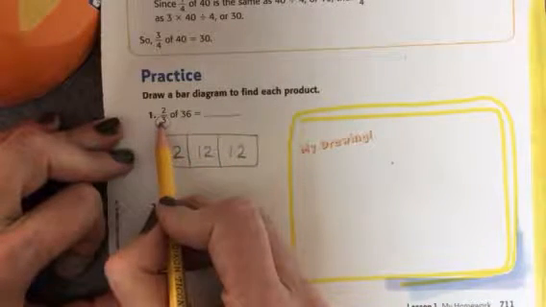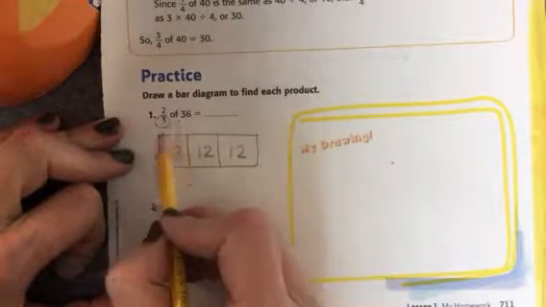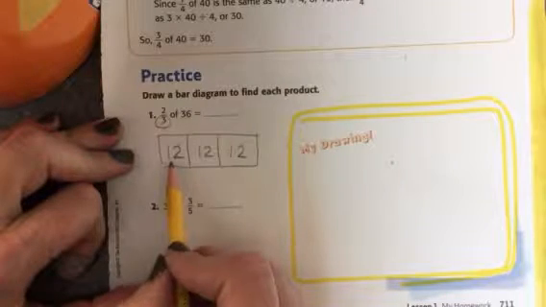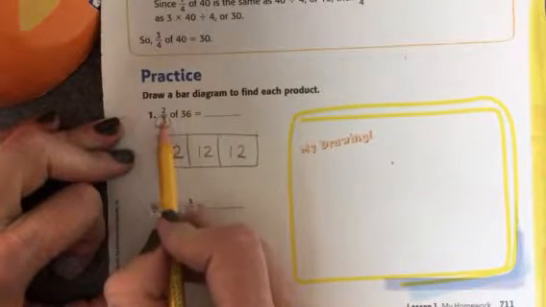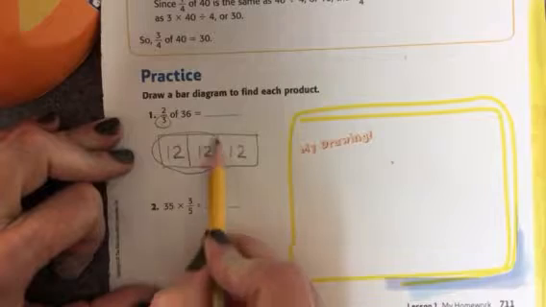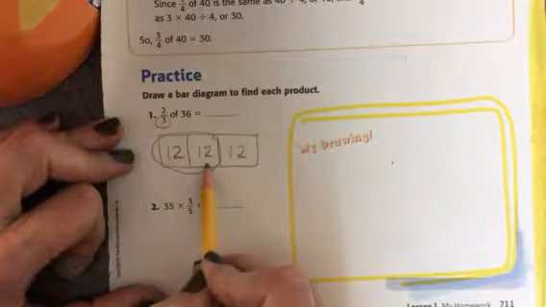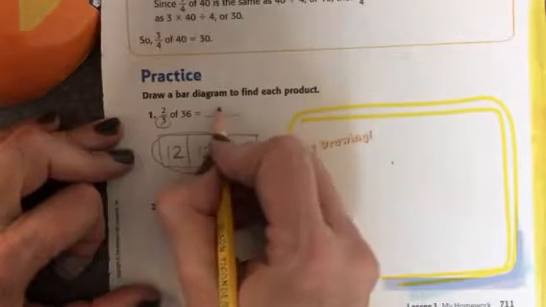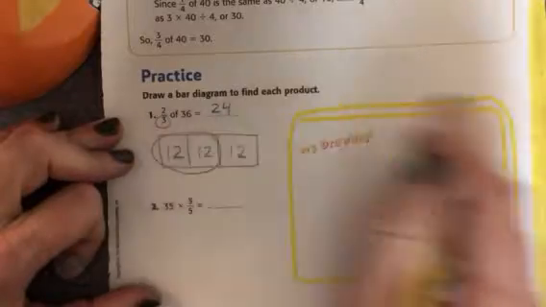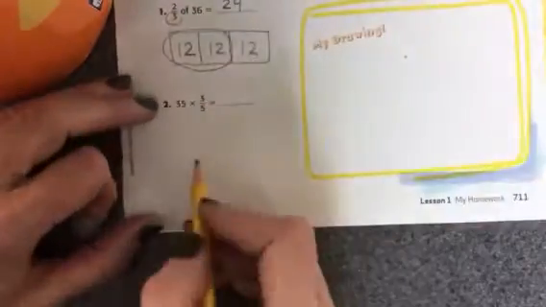Then I look at the numerator of the fraction to tell me how many boxes I'm going to use. I'm going to use 2/3, so I'm going to take 2 of the boxes, and I have 12 plus 12, and I'll add those up. 12 plus 12 is 24, so that is my answer. So you'll do the same thing on this one.